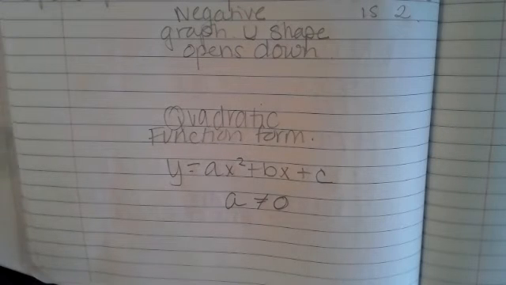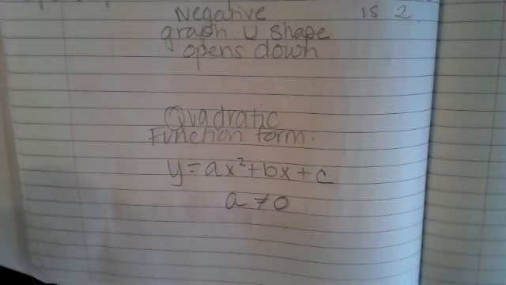So this is the quadratic form. Again, we won't be really using it, but I want to make you aware of it, because it's important that you can identify something that's a quadratic. And then again, for algebra next year, that is rather important.